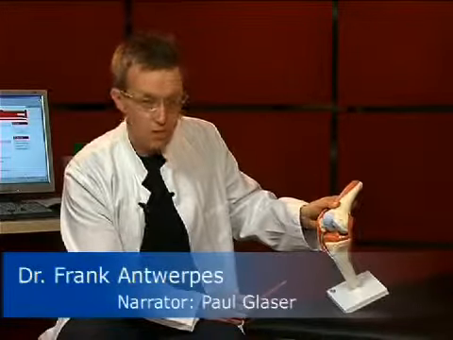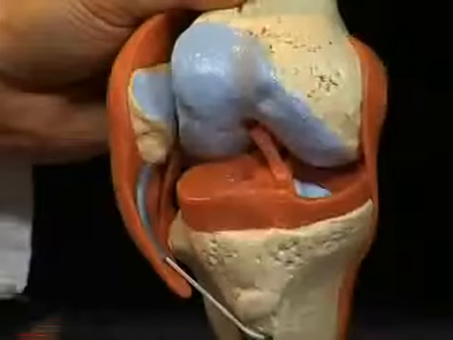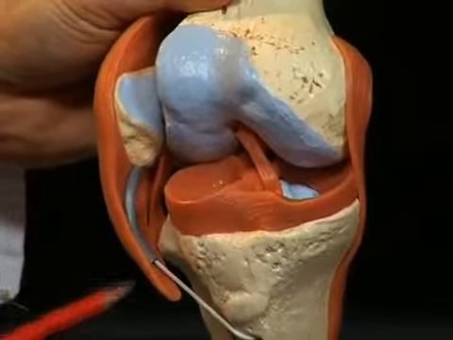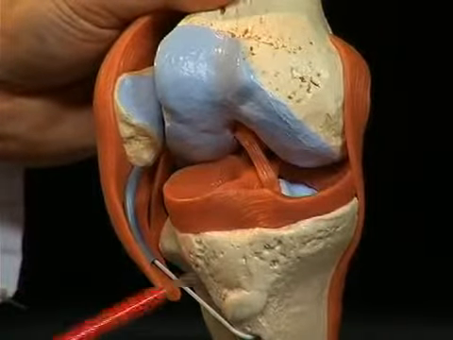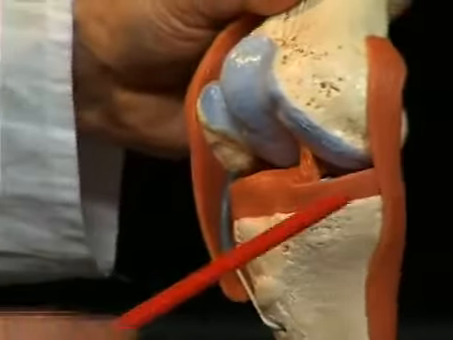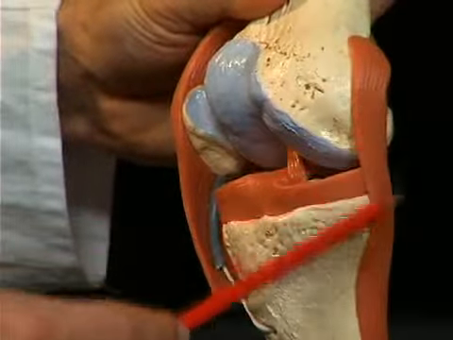When we look at the knee joint from the inside, we see two other important structures made up of fibrocartilage. Those are the so-called menisci. On the one hand, we see the outer meniscus, the meniscus lateralis, and here on the medial side of the knee, the meniscus medialis, the inner meniscus, which is grown together with the inner ligament.